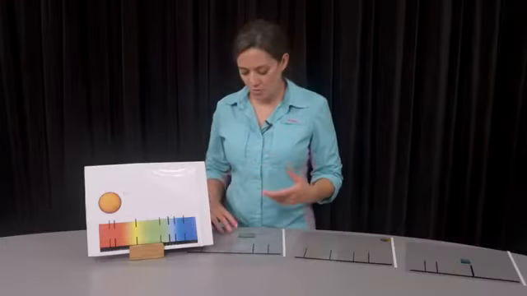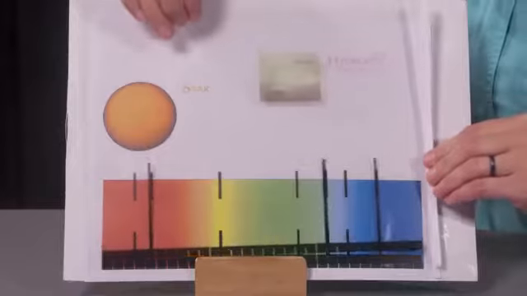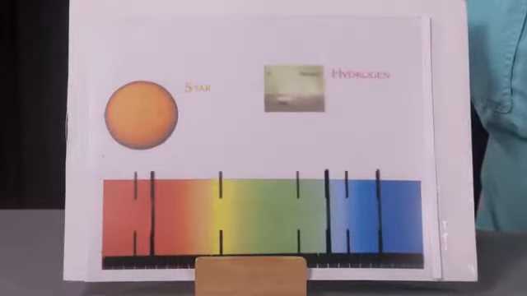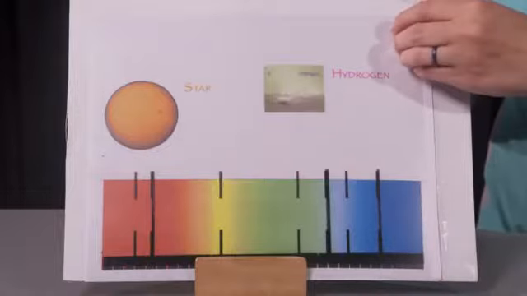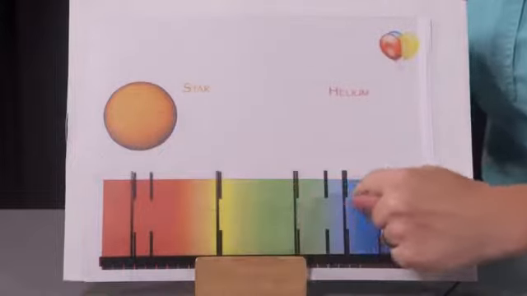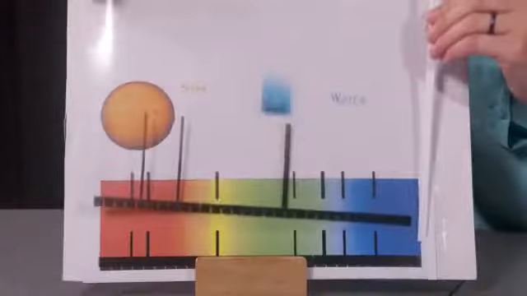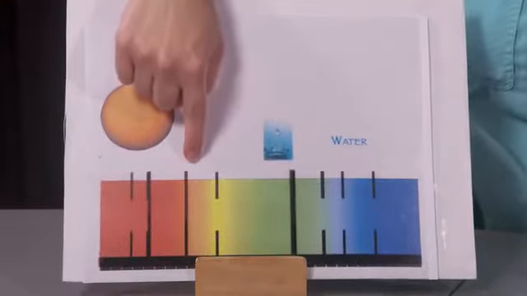Each element absorbs at different wavelengths, so it creates a pattern similar to a fingerprint. This is the pattern created by hydrogen. You can see that our star contains hydrogen because the lines match up. Helium is also in the star because the pattern matches. The star doesn't contain any water, however, because the oxygen line doesn't match up.